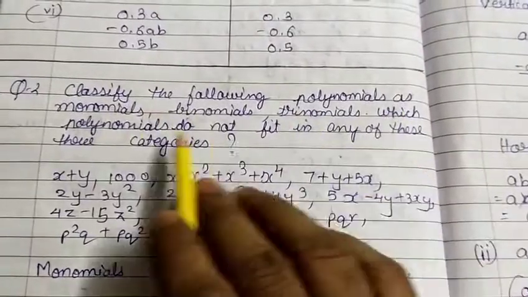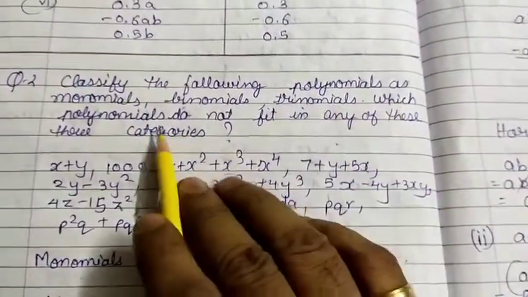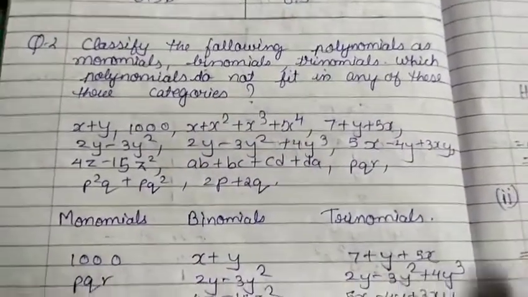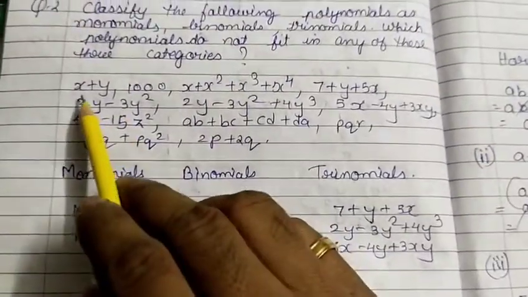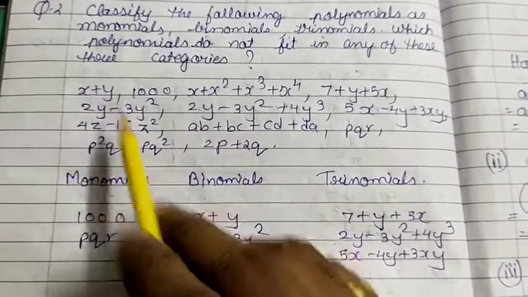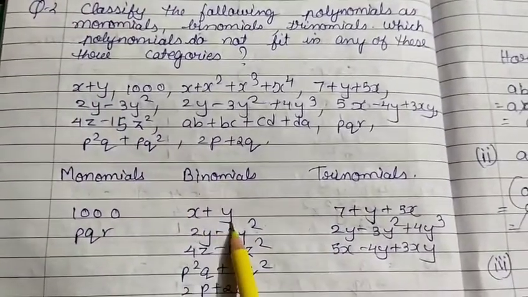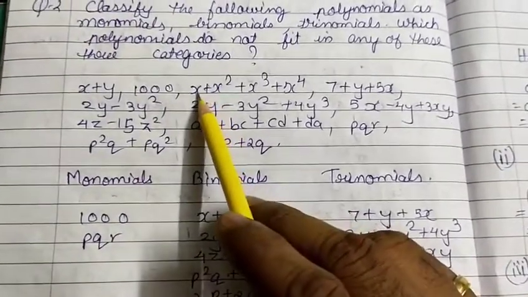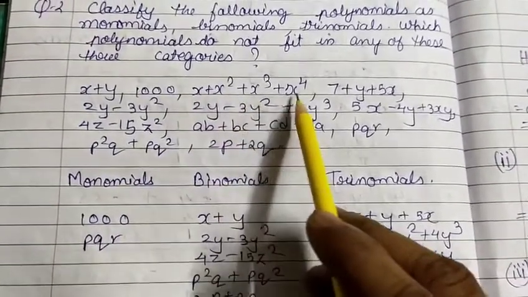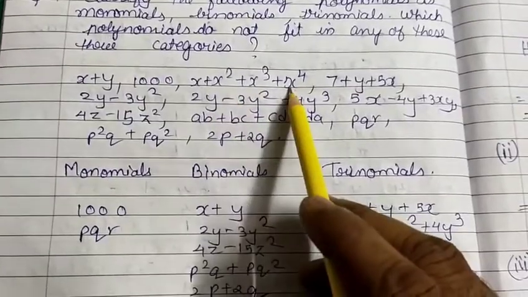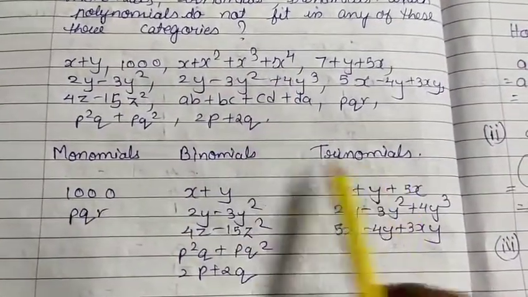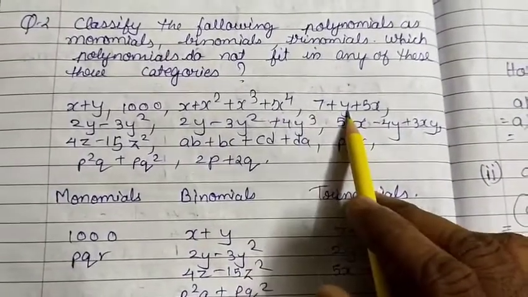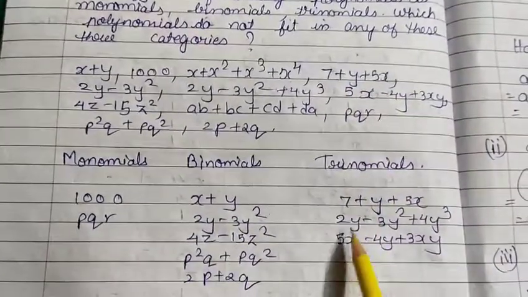Classify the following polynomials as monomial, binomial, or trinomial. Which polynomial does not fit in any of these three categories? That also we have to find. The first one, x plus y, has two terms, so we can say it is a binomial. Then only 1000 is there, so it is a monomial. Then x plus x square plus x cube plus x4 has 1, 2, 3, 4 terms. It does not fit in any of the three categories. Then 7 plus y plus 5x has 3 terms, which means trinomial.